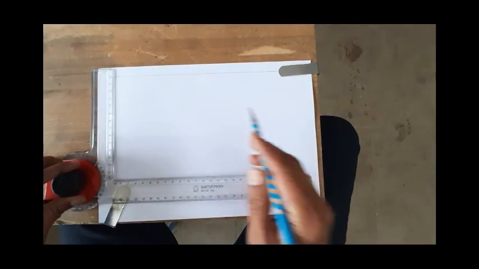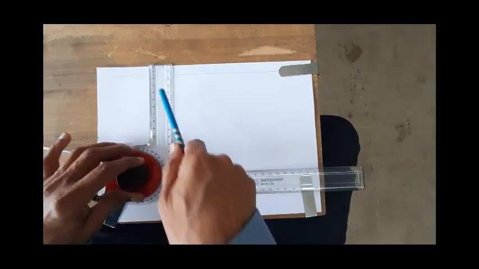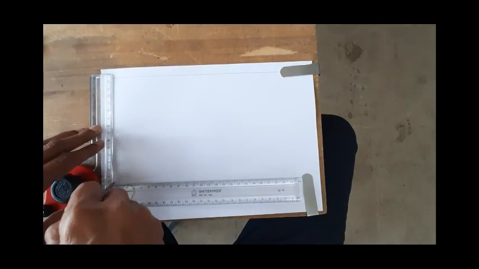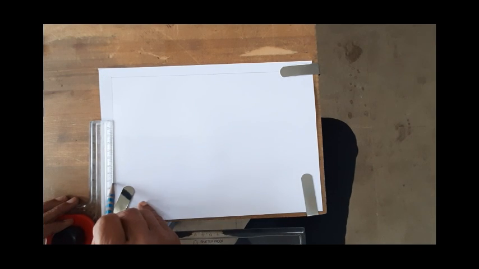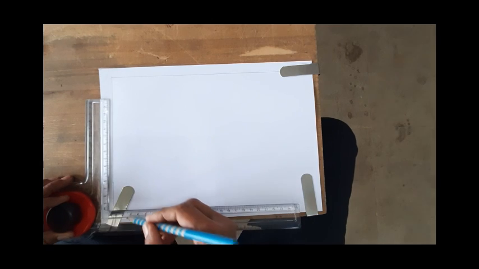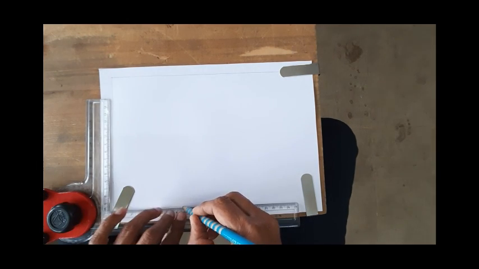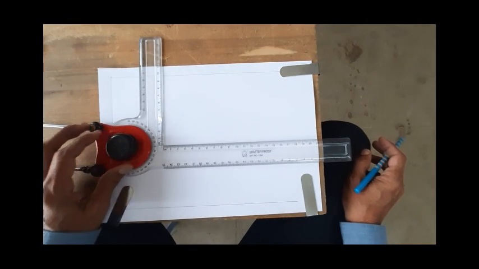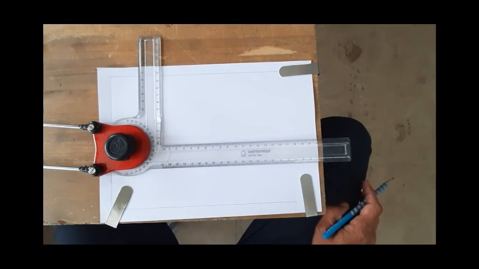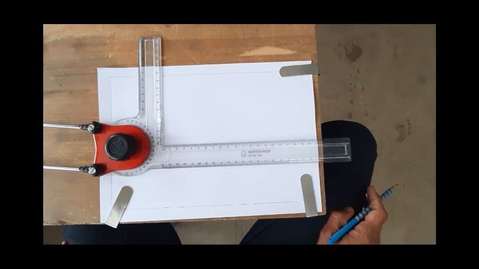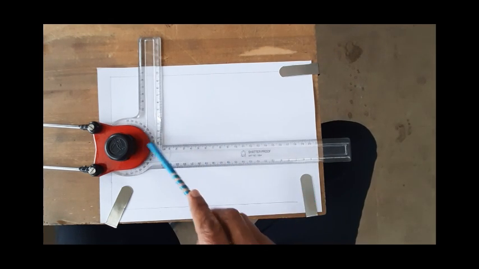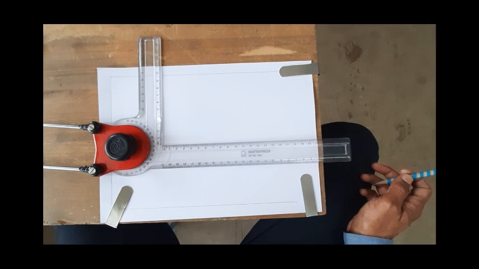For example, if you want to draw the border, then you can draw a horizontal line like this, and to draw the vertical line we are going to use this strip, this scale. Okay, so this way the border can be very easily marked. For example, you want to draw the border like this. So the first use of the drafter we have seen is that you can draw horizontal and vertical lines. If you want to draw a horizontal line, use this edge of the drafter. For vertical, you use this edge of the drafter.